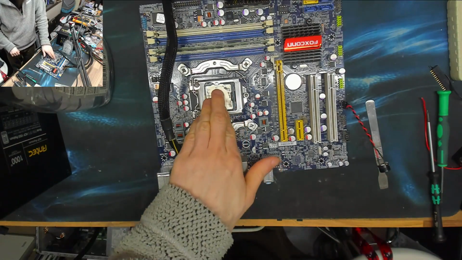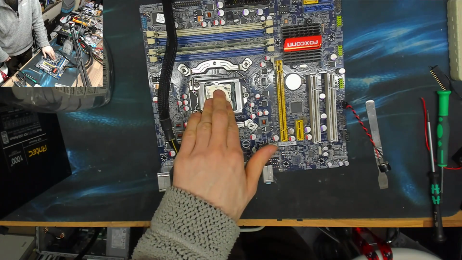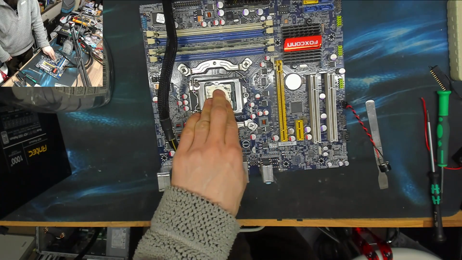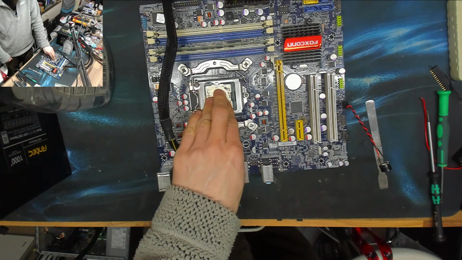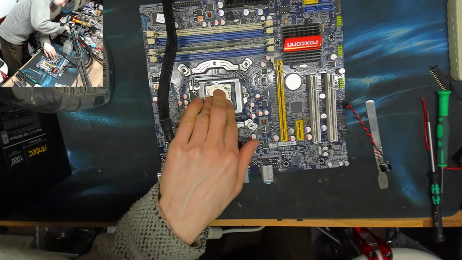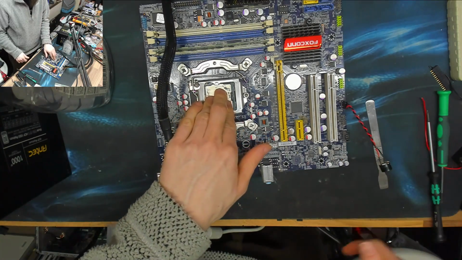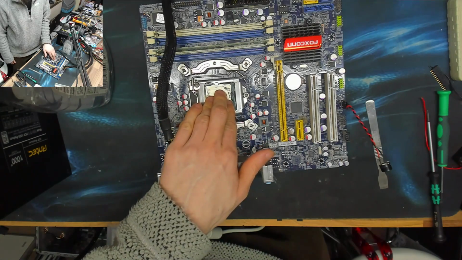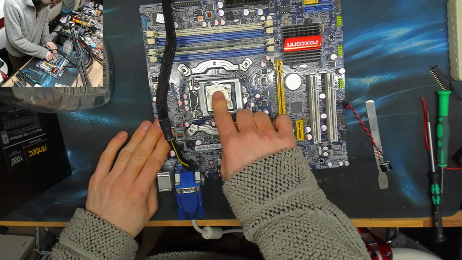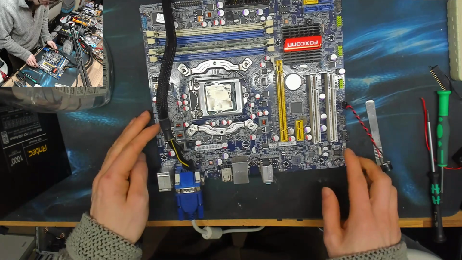Alright, I'm not even going to bother putting a cooler on that. I'm just going to stick my fingers on it because I don't think it's going to work. No. It's not working. We have no post, we have no beep. There's not even any heat on the CPU. No, this thing is cactus.